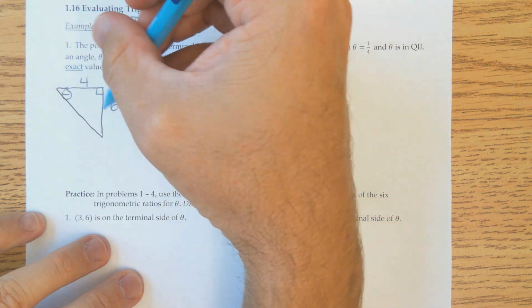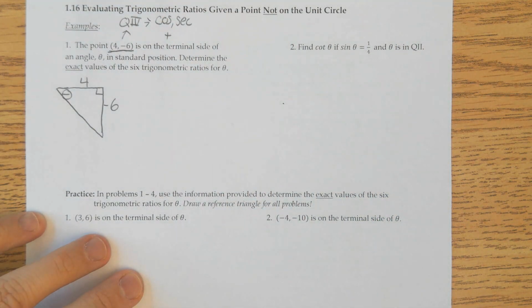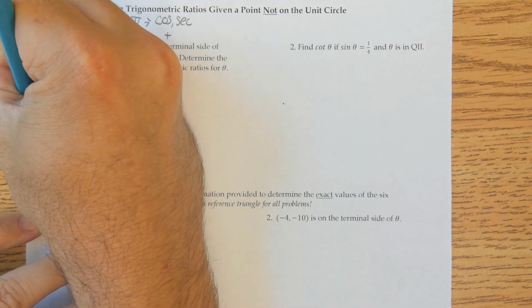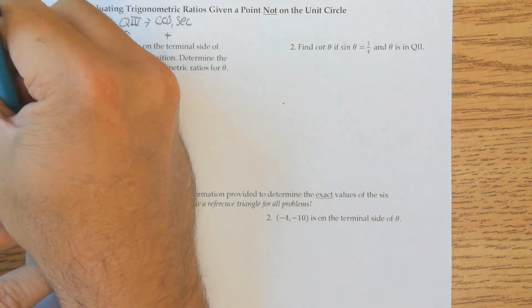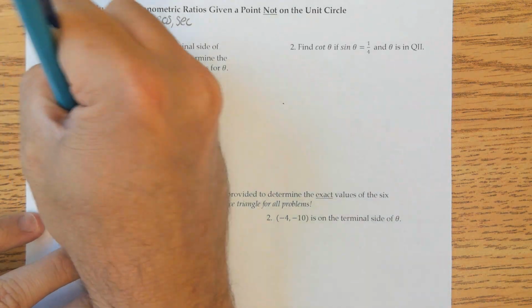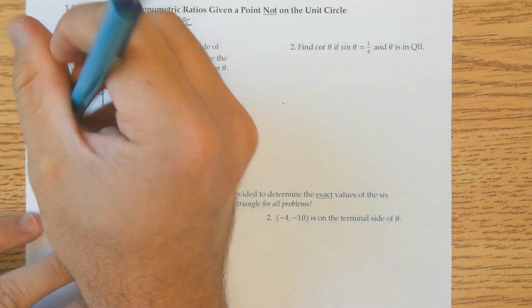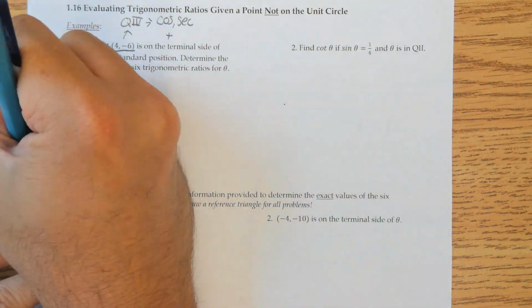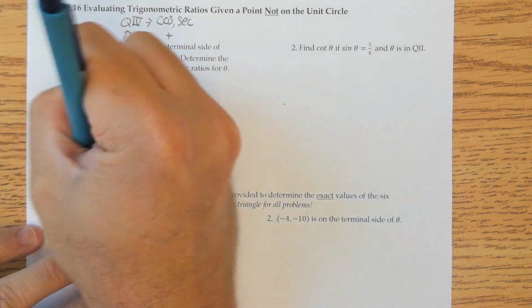The first thing I have to do is find my radius, or my hypotenuse. Remember, this is not on the unit circle, so we do not have a radius of 1. So I'm going to use the Pythagorean theorem: a squared plus b squared equals c squared. That gives me 4 squared plus (-6) squared equals c squared. So 16 plus 36, that's 52, equals c squared.